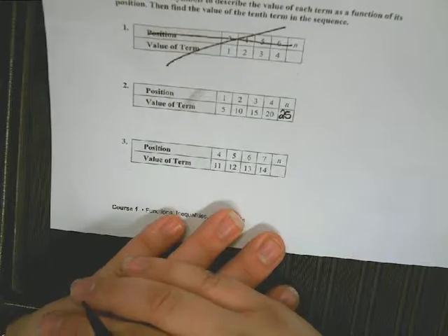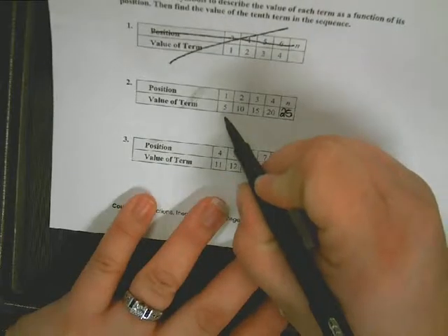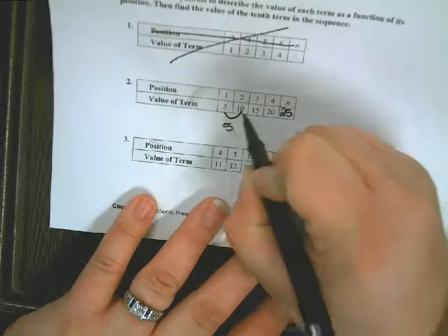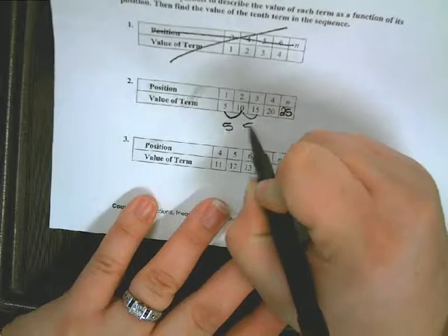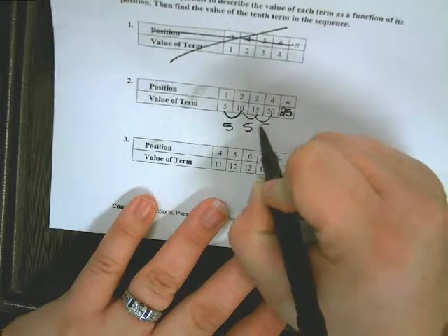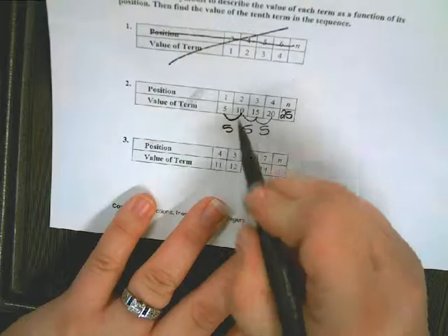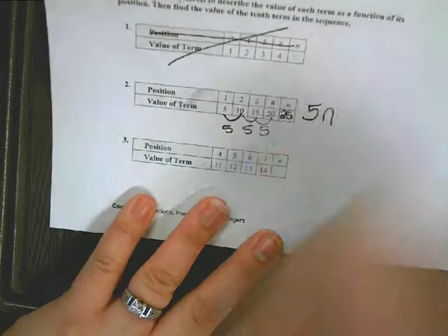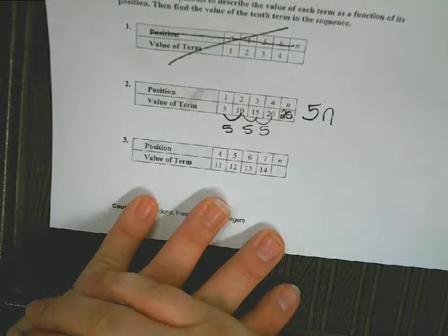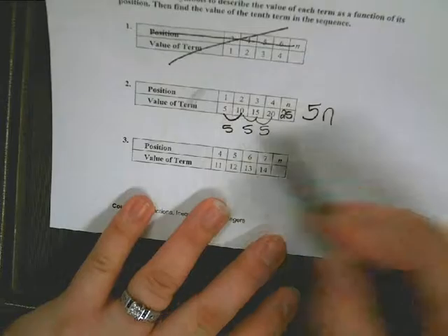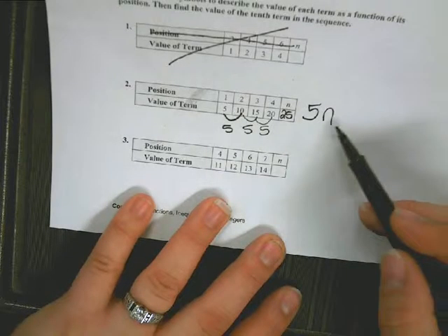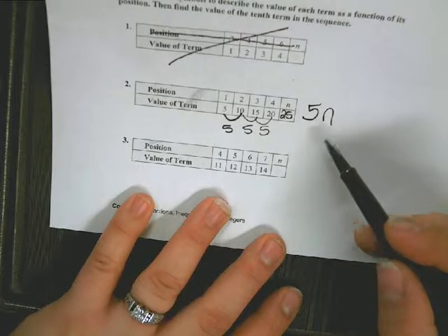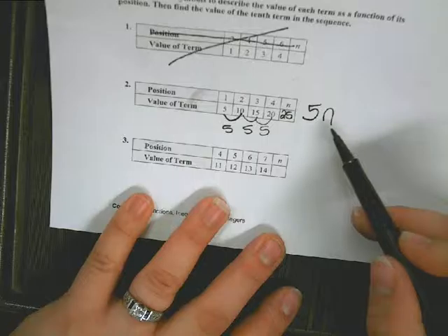So, if I look from the 5 to 10, what am I going up by? 5. By 5. From 10 to 15, 5. 15 to 20, 5. Okay, so whatever this is going up by, we're going to place it with a number with the n. So whatever this value of term is going by, that goes with an n. We can write it as 5n because that means to multiply. Remember, when it's just a number and a letter, it means to multiply.